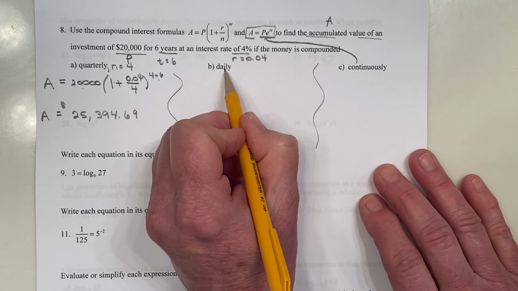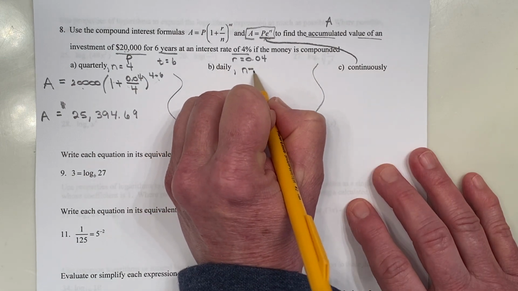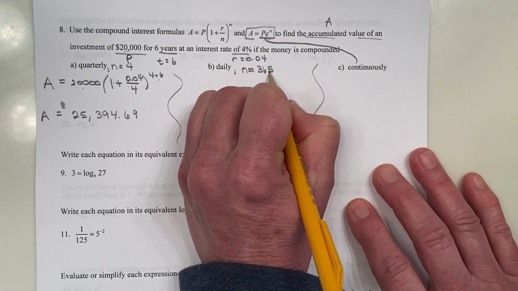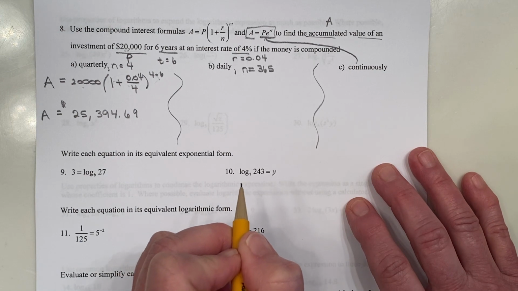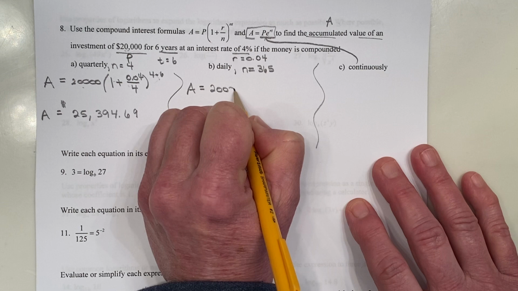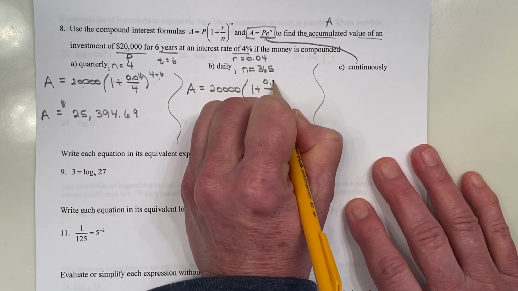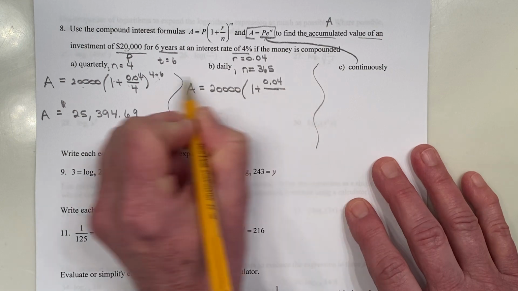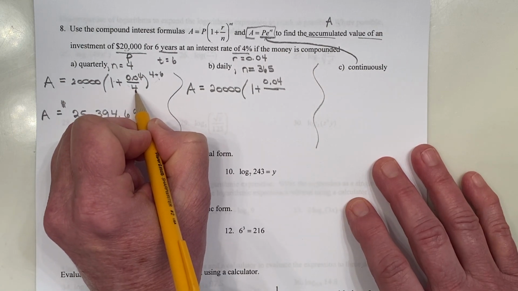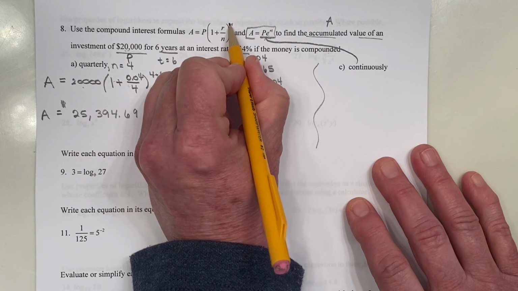Okay, same situation, but compound our money daily, that means the number of compoundings a year is 365. So there's 2 places where we need to make a change to 365, and that's in the denominator, and then up here in the exponent for this n and that n.